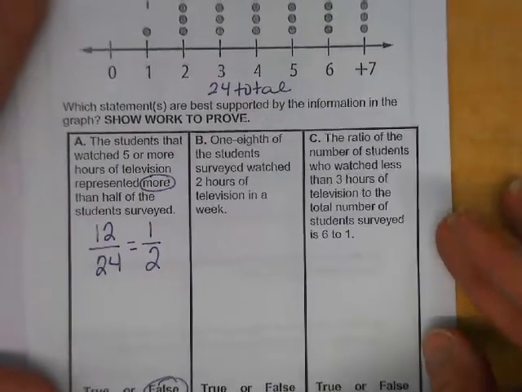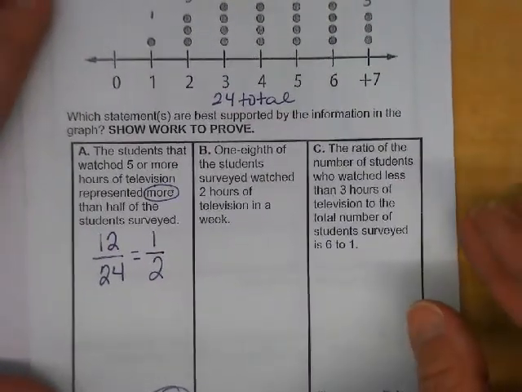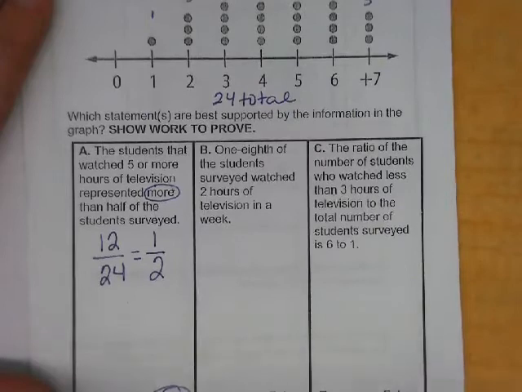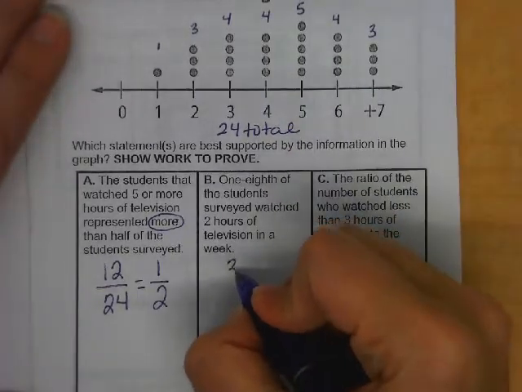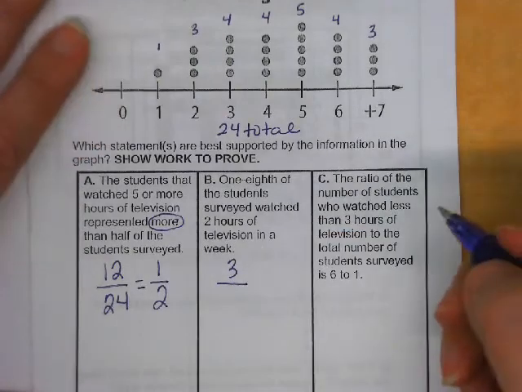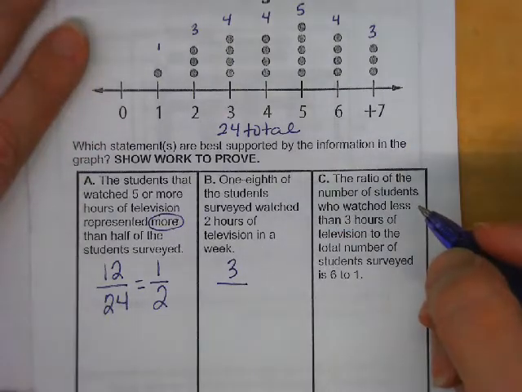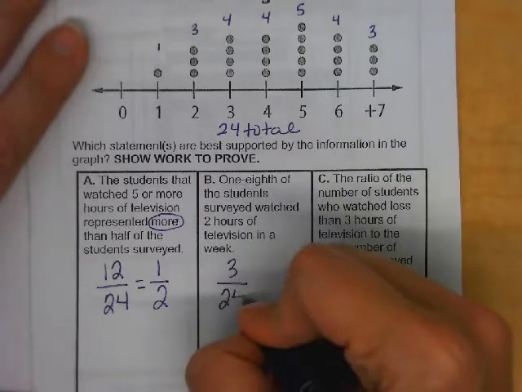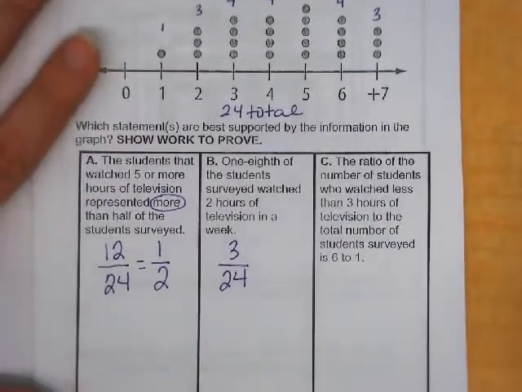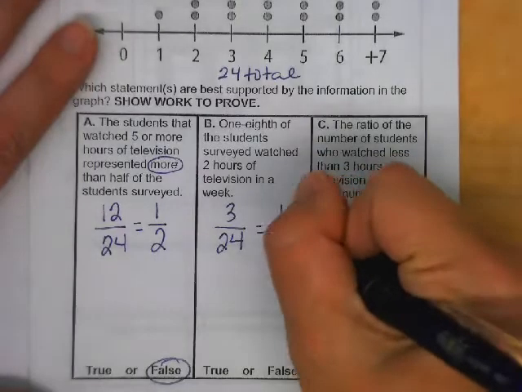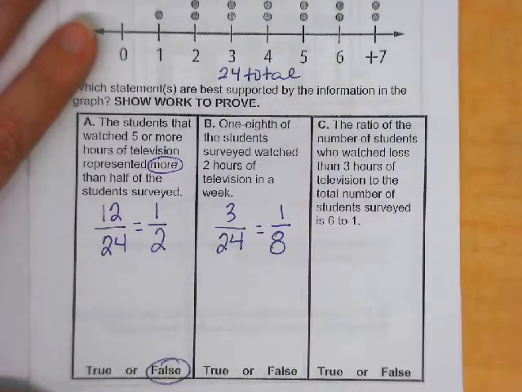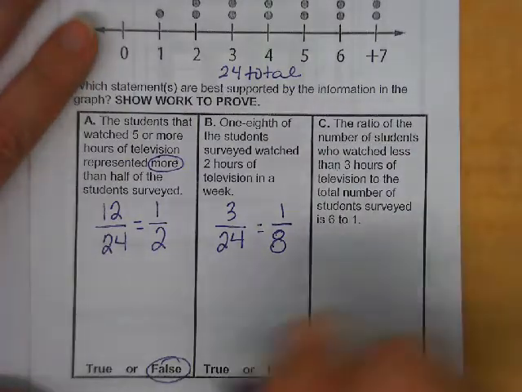1/8 of the students surveyed watched 2 hours of TV in a week. 3 watched 2 hours of TV. 3 out of what? 3 out of 24, part over whole. What do you know about 3 out of 24? It's 1 out of 8. So is this true or false? True. This is true.